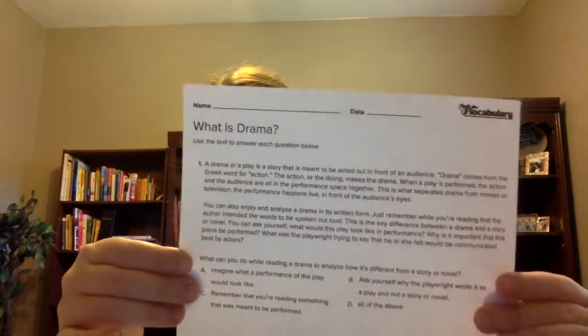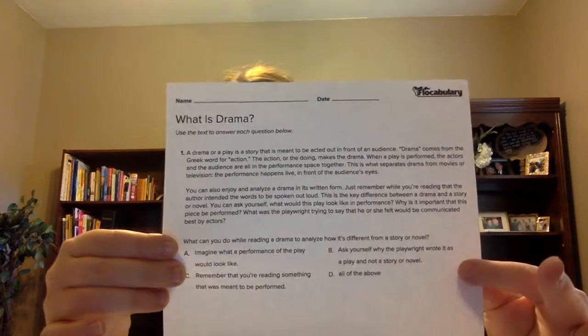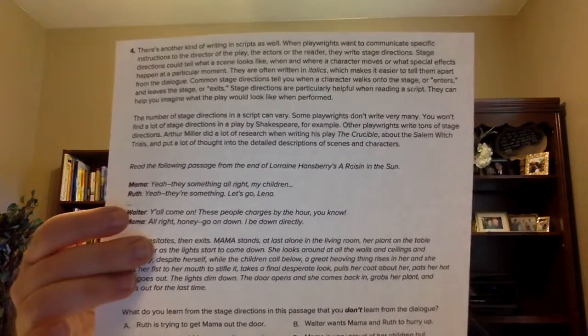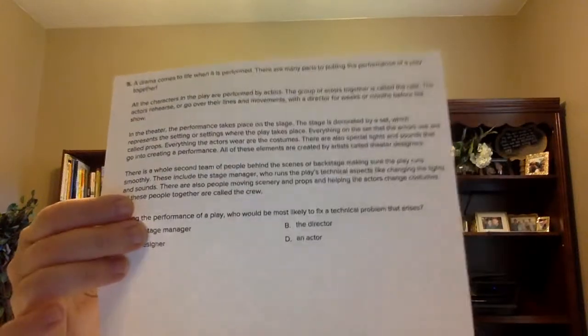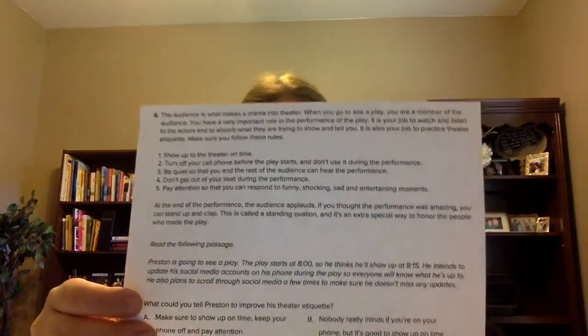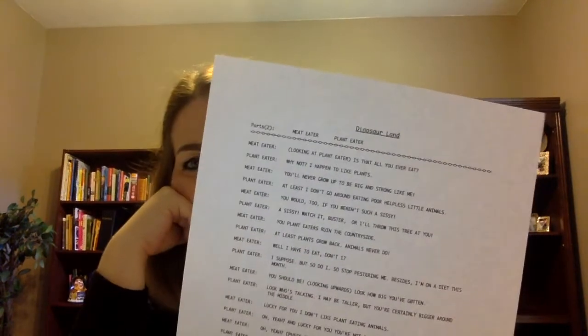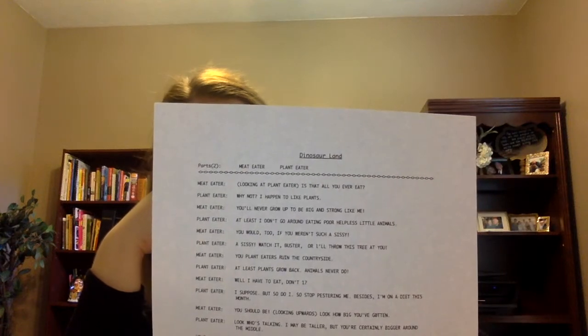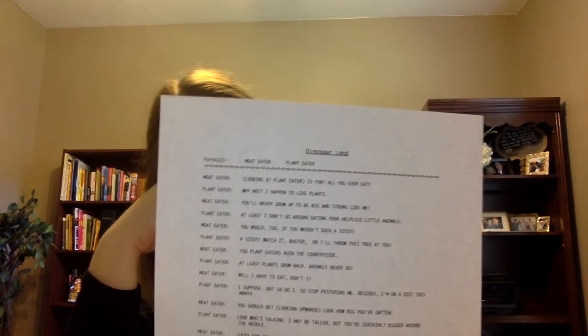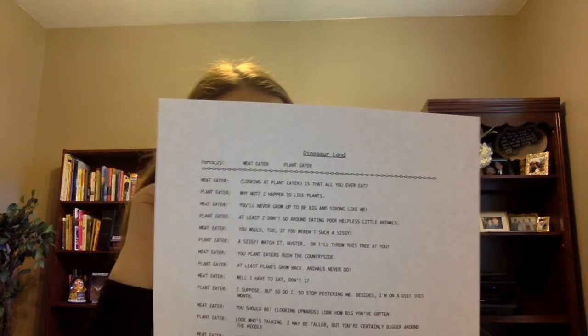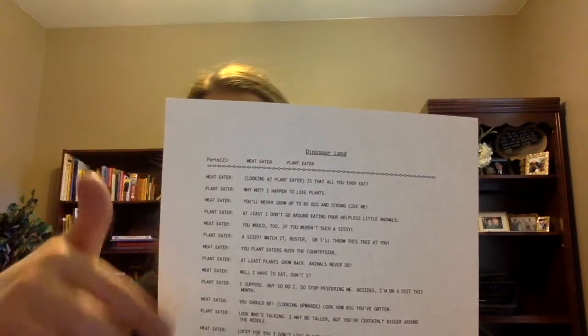If you don't have any internet access, then we have the packet worksheets, What is Drama from Flowcabulary. You can just do this. I'll attach this if you want to do the paper version instead of the video and online version. So those are your Flowcabulary packet version. And then these are the scripts that I put in the packet version as well. So if you don't have access to internet, or if it's difficult trying to find all these things, then you can just use the examples I gave you.